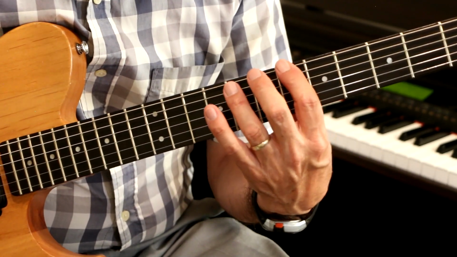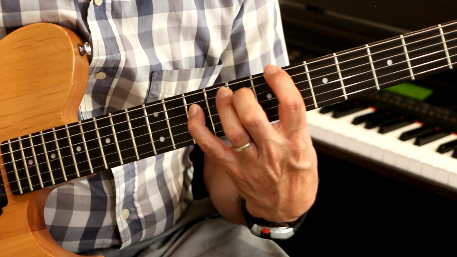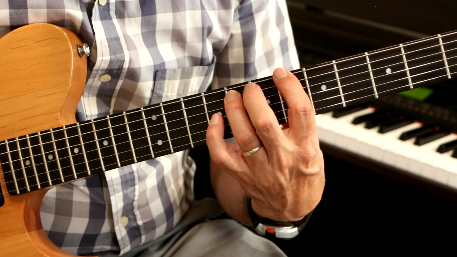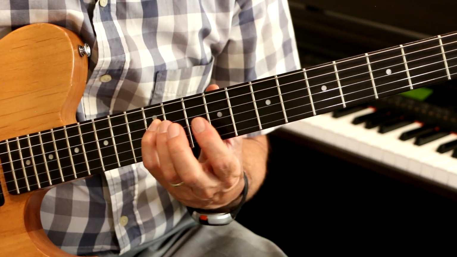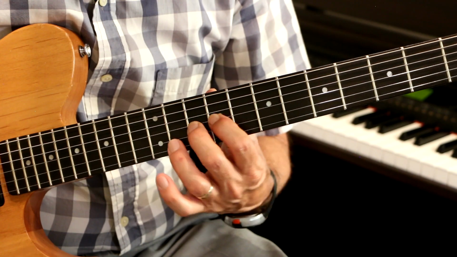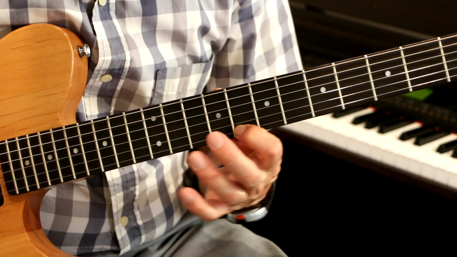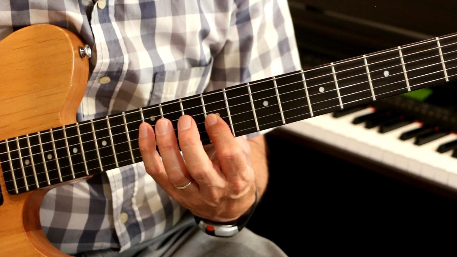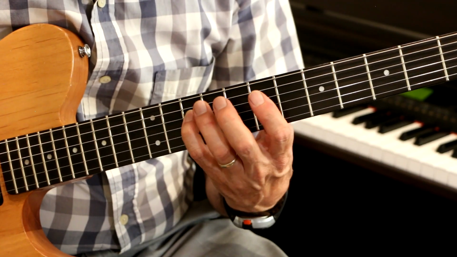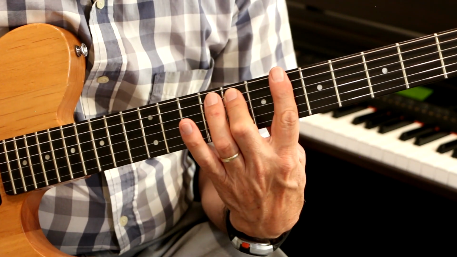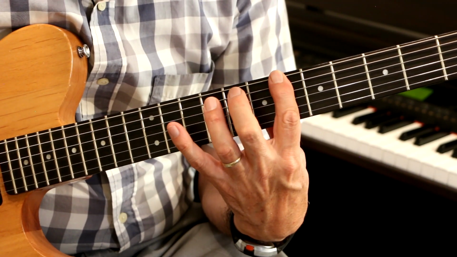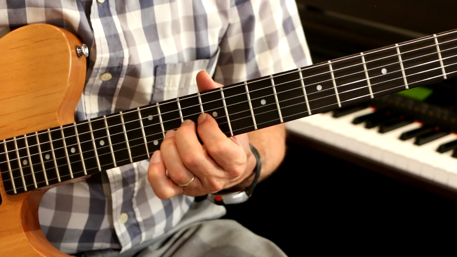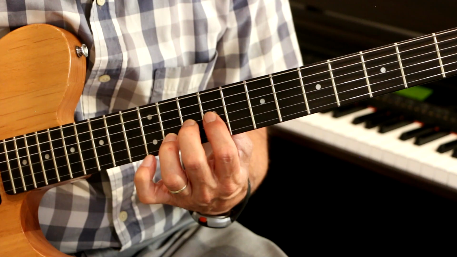Then we come down to the 6th fret and do the same kind of pattern. 6, 8 on the A string, 10, slide up to 12, 9, 10, 8, 10, pull off to 9, 12, slide down to 10, 8, 6. And then the last note right there, 11th fret on the B string.